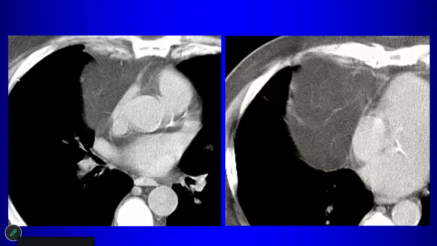What are those three things? Liposarcoma has to be considered here, right? So you can have a low-grade liposarcoma that can present as a predominantly fatty tumor within the anterior mediastinum. What else? Thymolipoma, right, that's the other thing, and this was a thymolipoma.